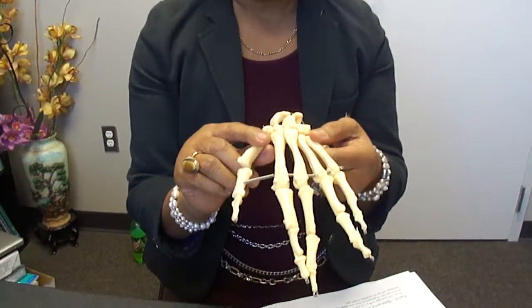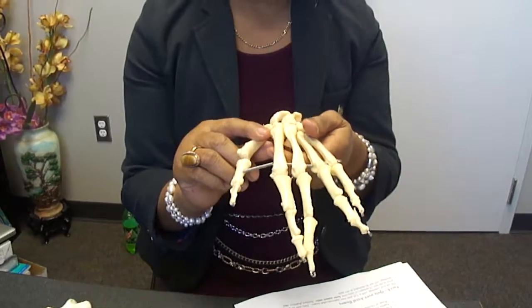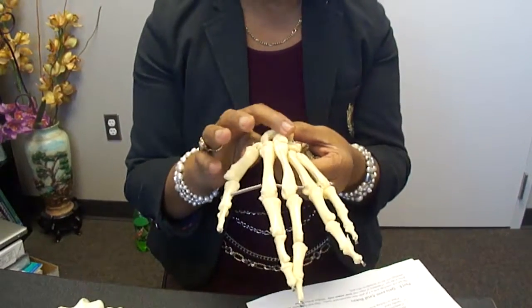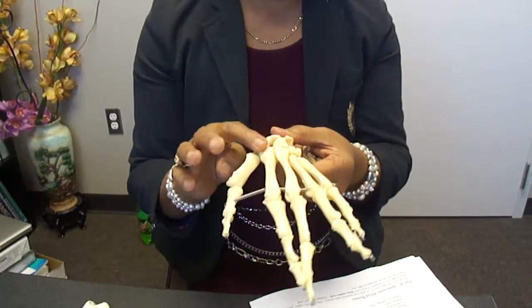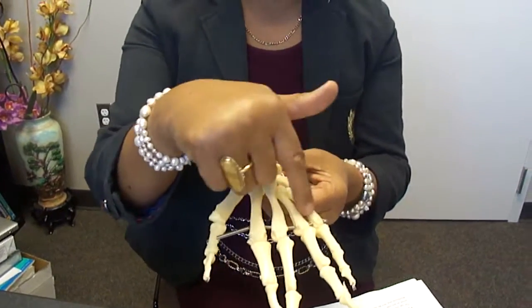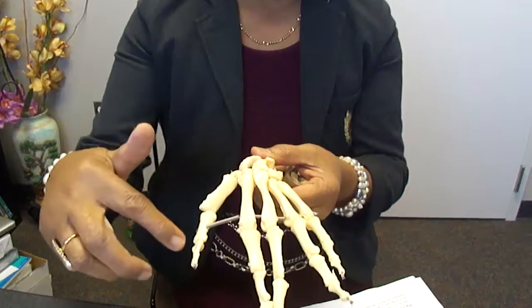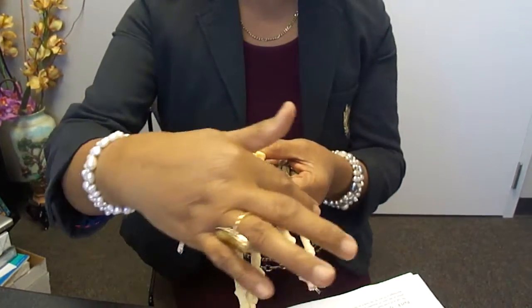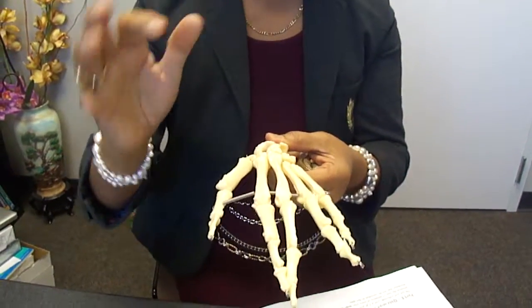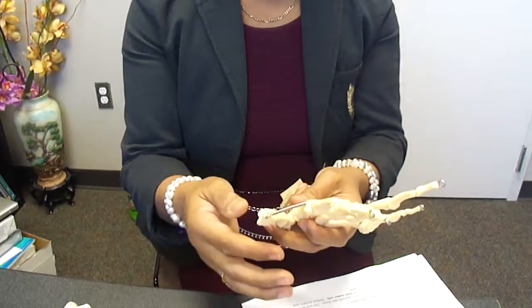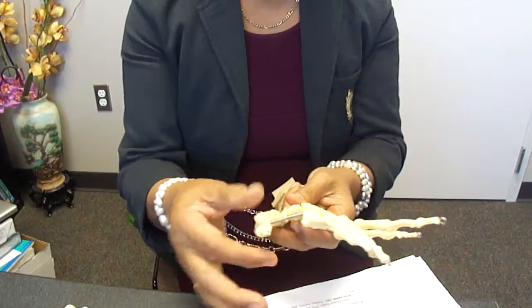There are three general parts of the manus. You got your carpal, which is your wrist, those group of bones. Another group of bones is your metacarpal, which is your palm, and this is your phalanges, which is your fingers. If you look at your point of reference here, it is your thumb.